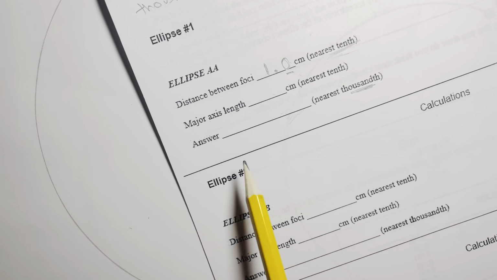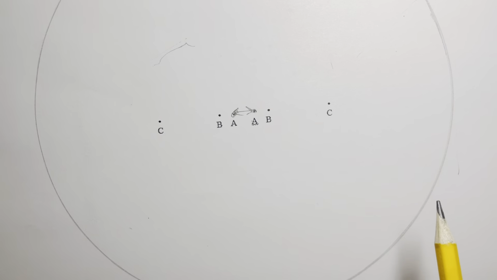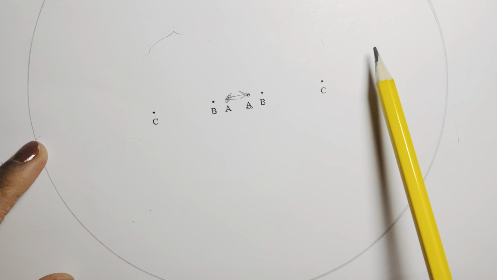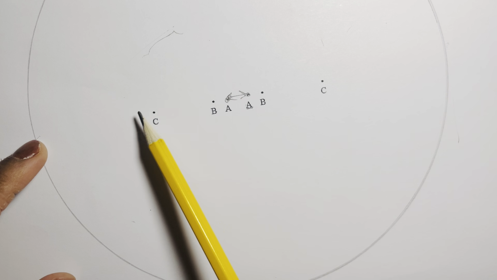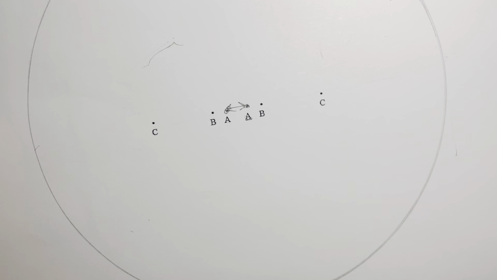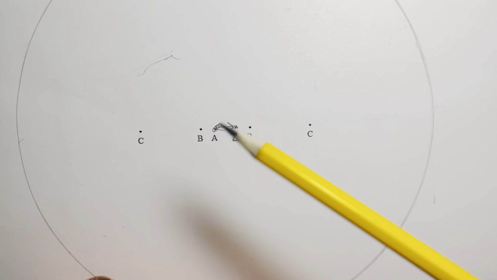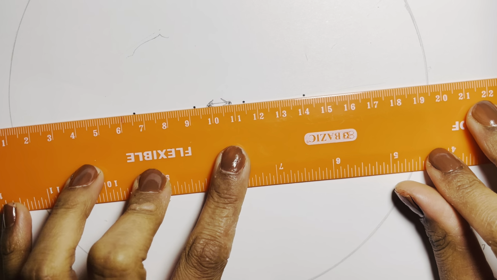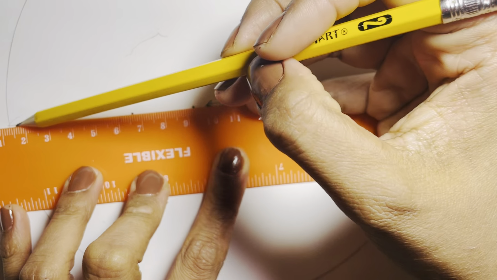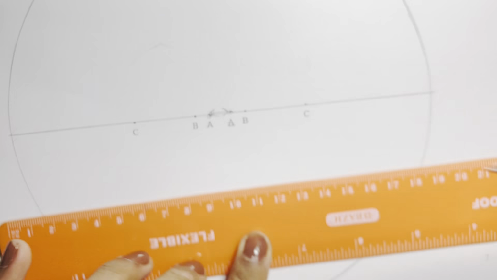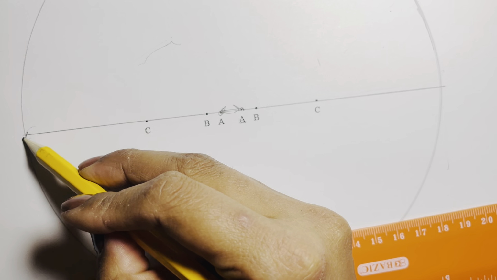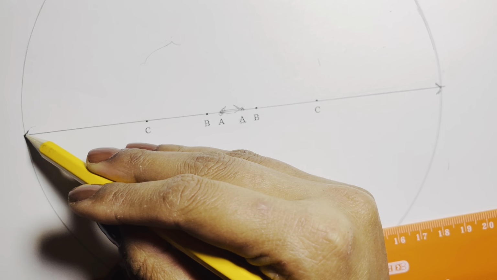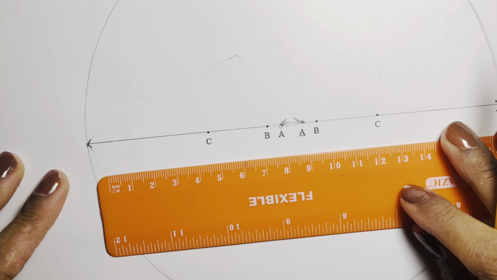Now the next thing I need is the major axis length. And remember, the major axis length is from one side of the ellipse to the other side, and it needs to go through my foci. So I can create a line to show you. I'm going to make sure I'm going through my two foci, A and A, and I'm going to create a line. My length of major axis would be from this side all the way to this side, right here and here. So let's find it.